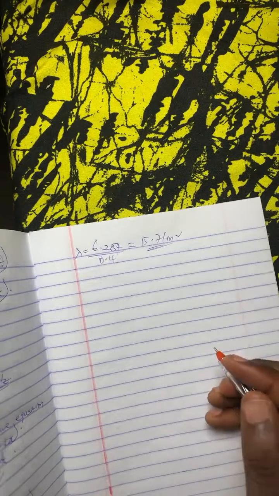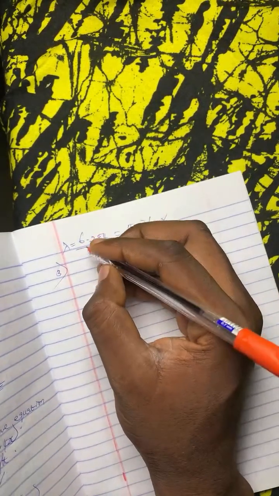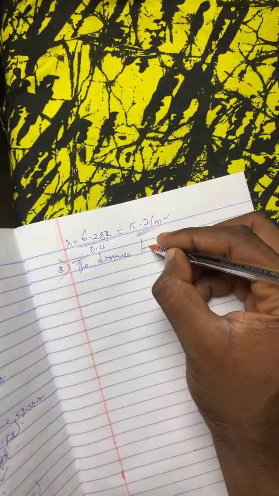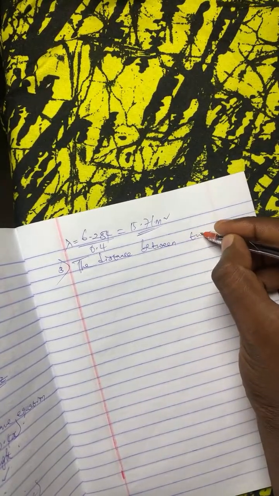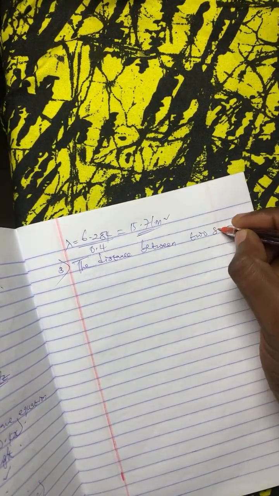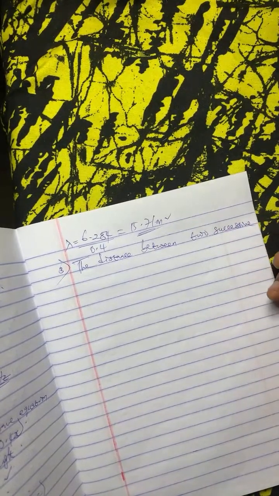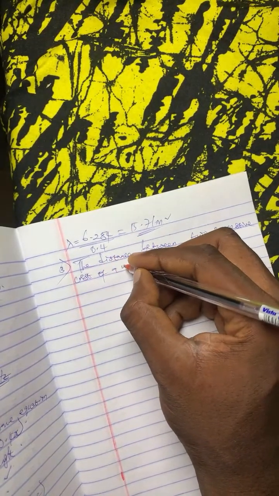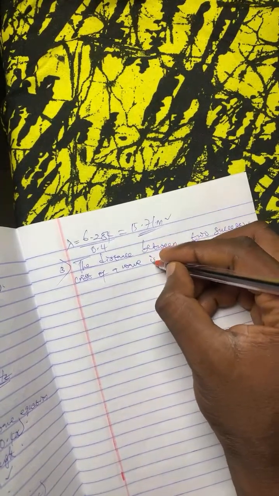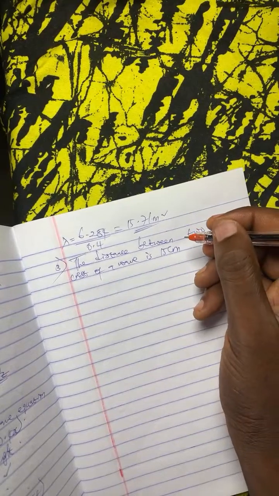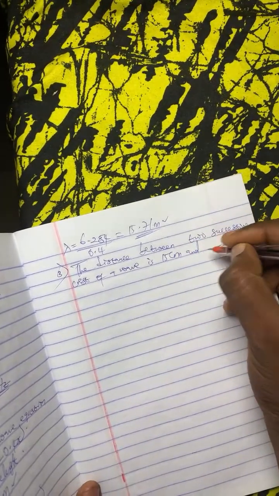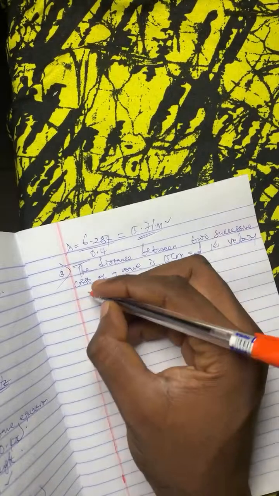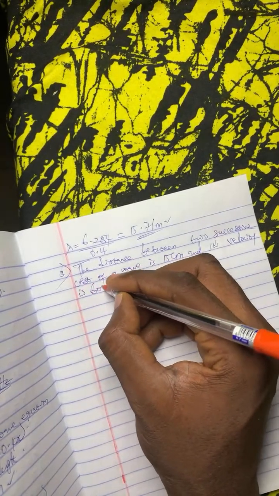Okay, number 3 question. The distance between two successive crests of a wave is 15 cm, and its velocity is 600 meters per second.